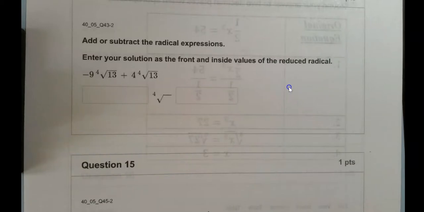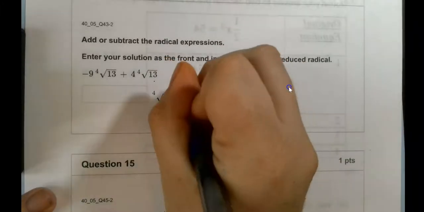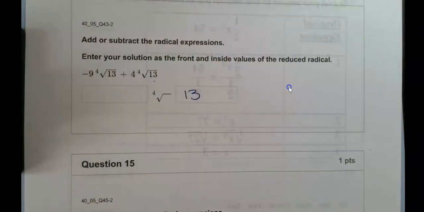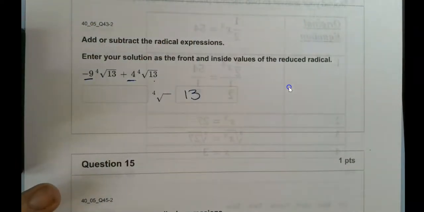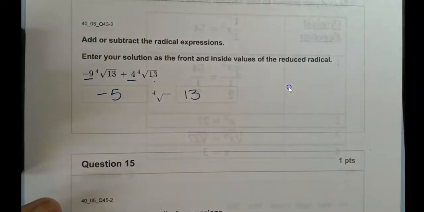Over here, I want to add or subtract the radical expressions. Because they have the same ending part, that is going to stay the same, and that's how I can actually add them together. Then I just want to combine the coefficients. So I have negative 9 and positive 4. When I add those together, it gets me negative 5.